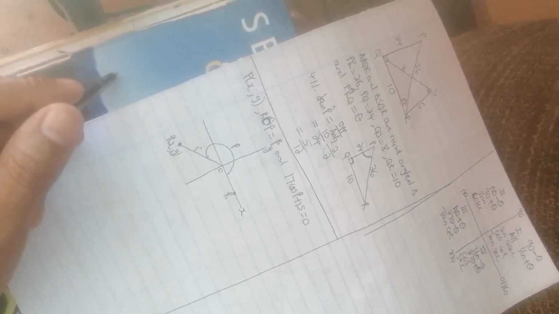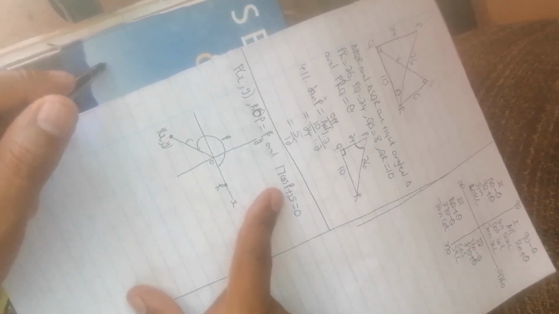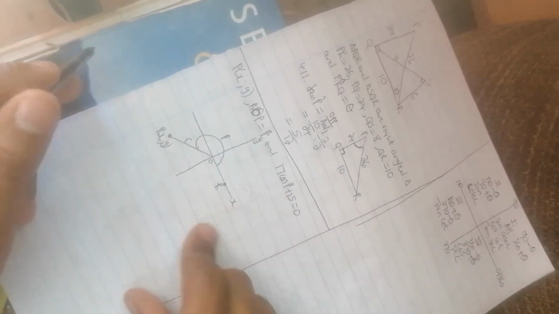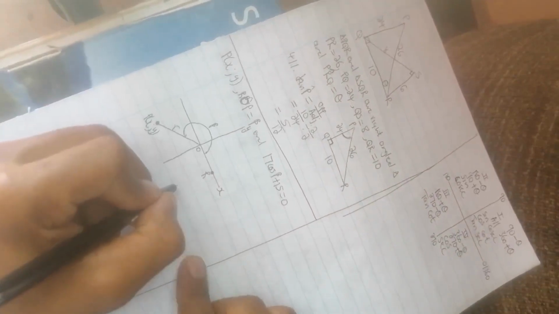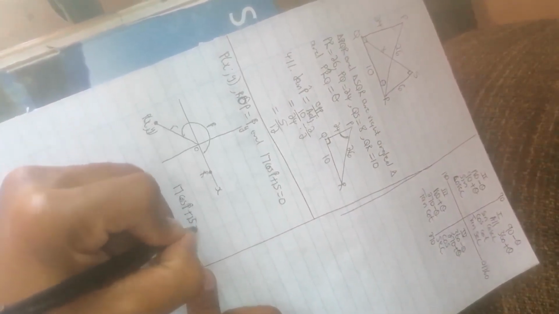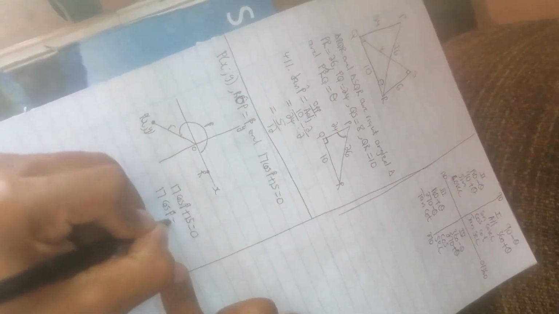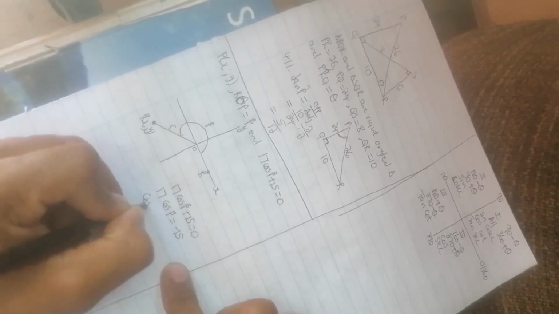So how do I find the values of X, Y, and R? The very first thing to do is go to the equation and try to resolve this. So I will say 17 cos beta plus 15 equals 0. 17 cos beta equals minus 15.